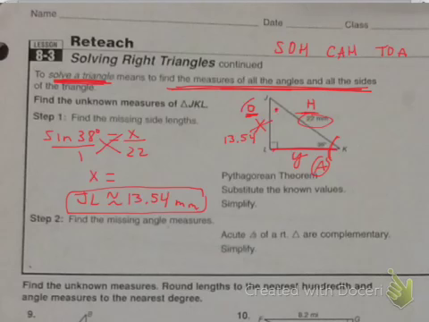angle J has to be complementary to angle K. So we're going to say the measure of angle J equals 90 minus 38 degrees, or 52 degrees is the answer to that. Okay.